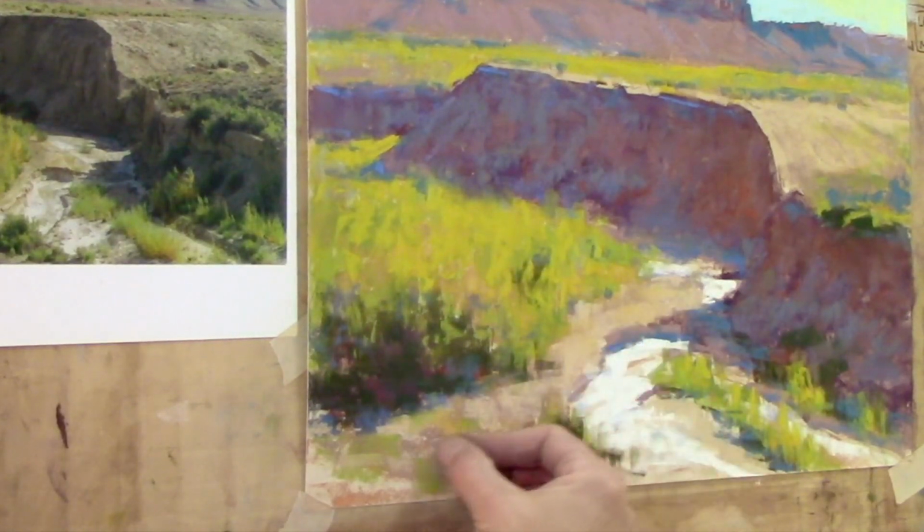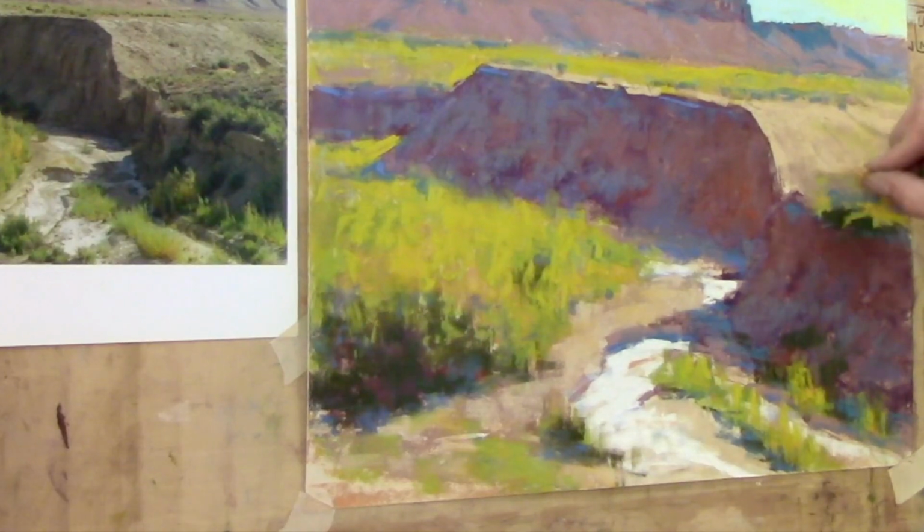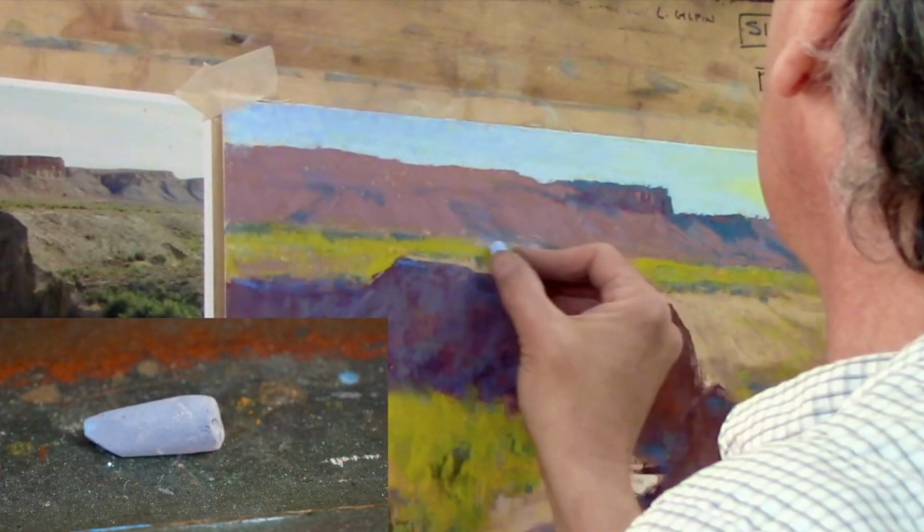So I'm just trying to add a little more of a warm note to the foreground. These little bits of warm really help to push that back. Let's add a little cool to the.